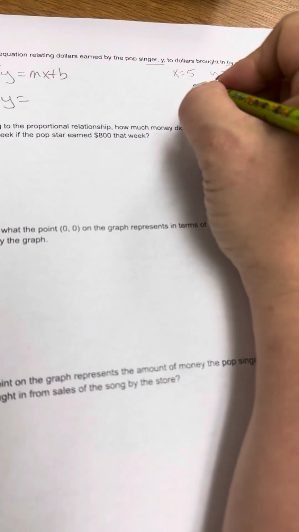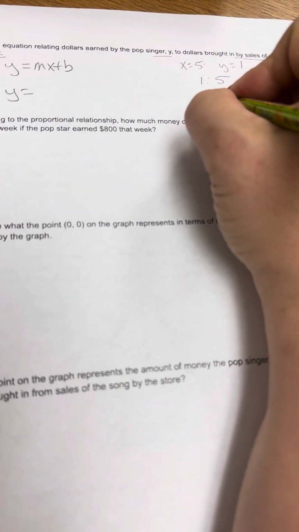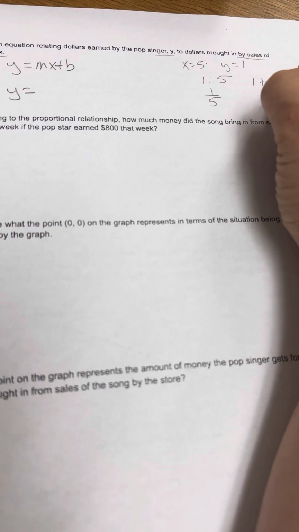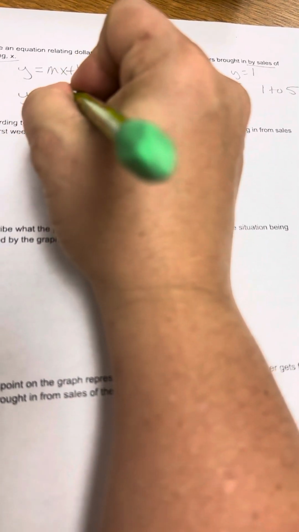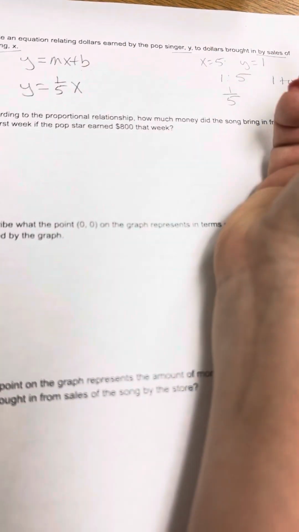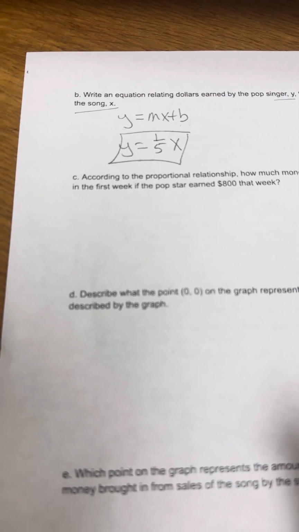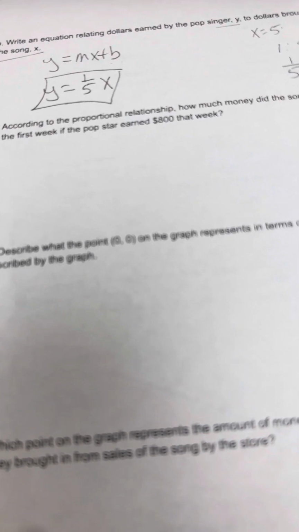So this one is going to be 1 to 5, or we can write that as 1/5, since we can write our ratios in 3 different ways. So this is going to be 1/5 X. Our starting point is 0, but we can ignore that for a moment. So I have Y equals 1/5 X.